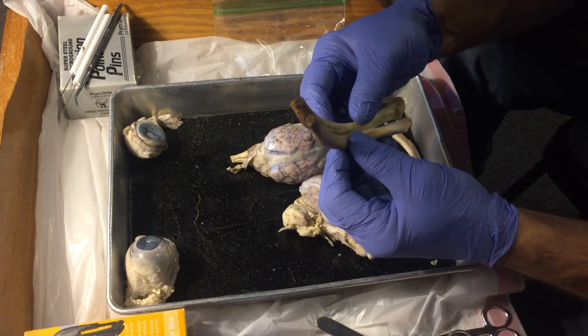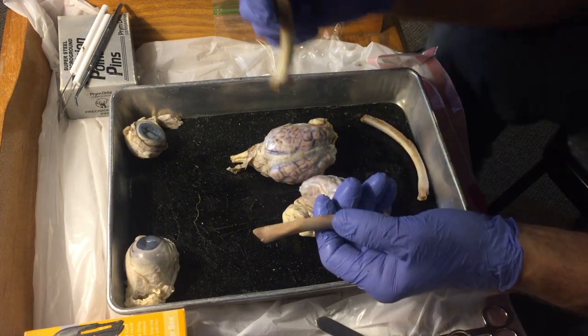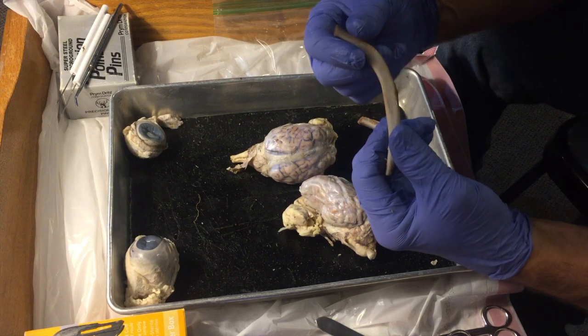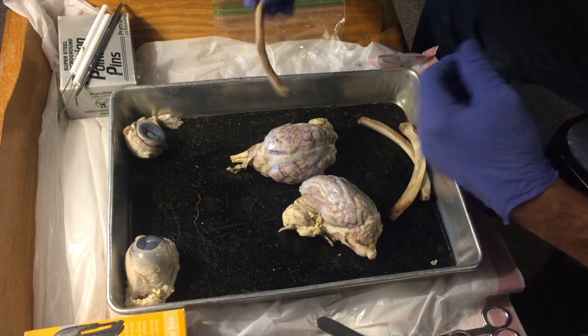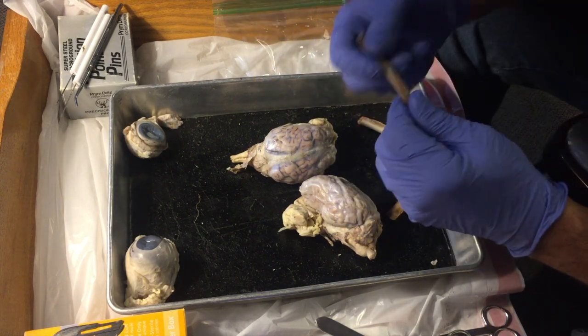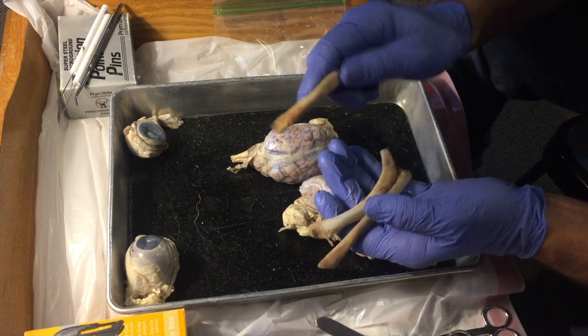Between the two parts that make up bone, calcium phosphate and collagen together, hard. Take away the calcium phosphate, just leave the collagen, and you get a very rubbery bone. It's also how you make rubber chickens.